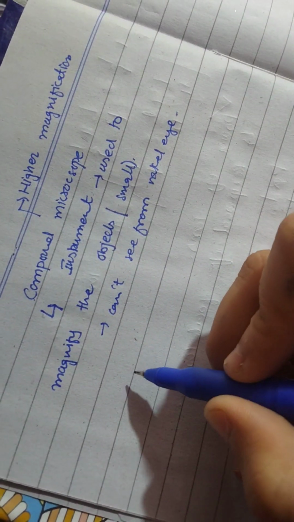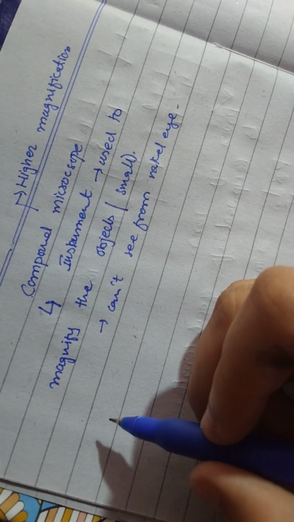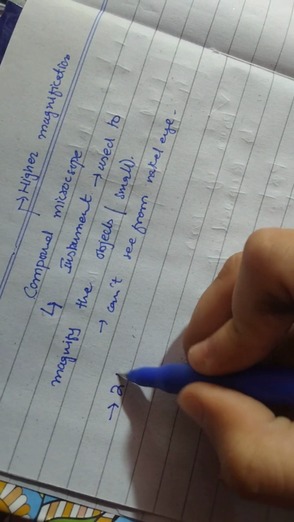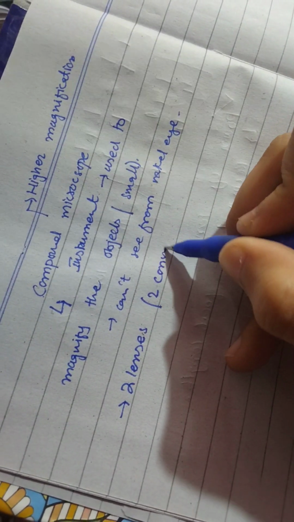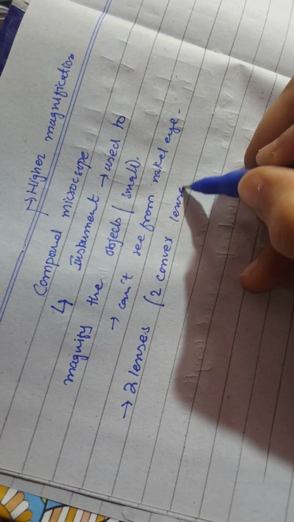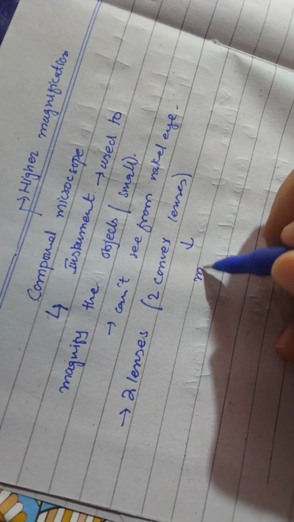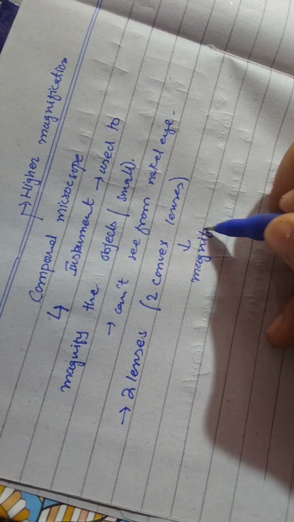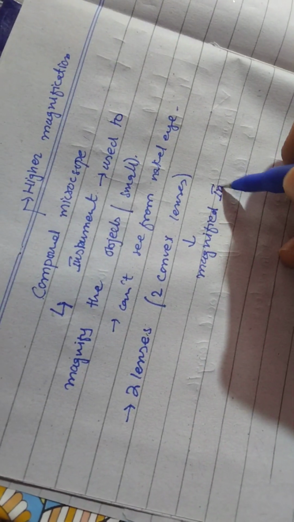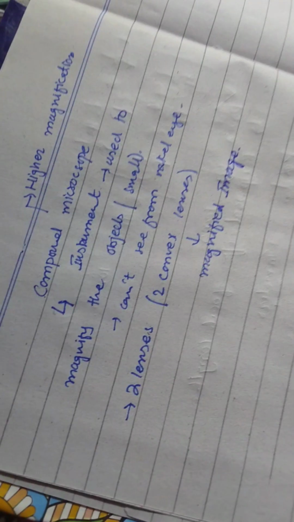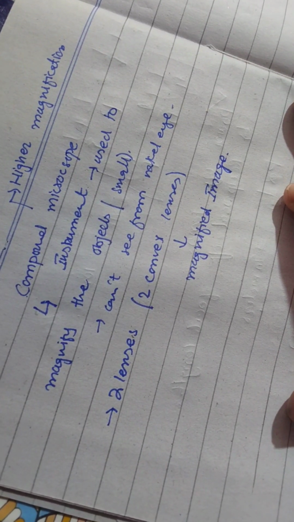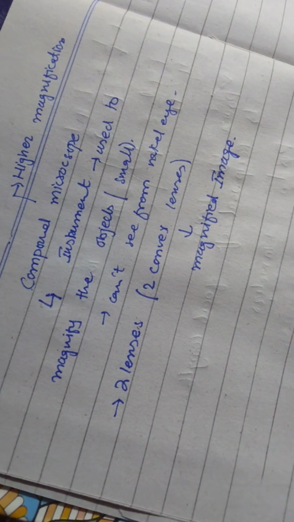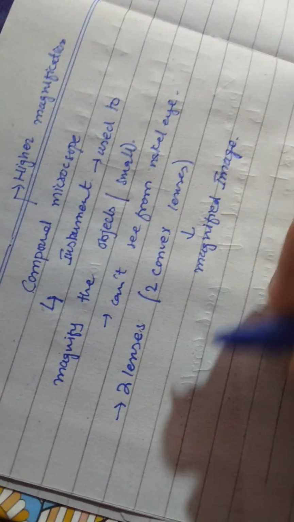Basically it uses two lenses, which are basically two convex lenses, in order to give us the magnified image, right? Basically you can say that it gives us more magnification than stereo microscope.